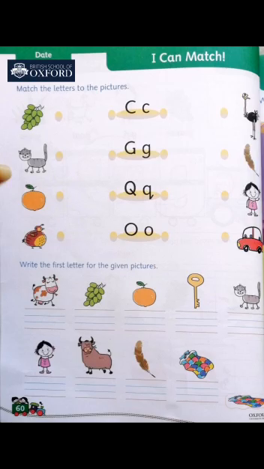Let's open your next page. Here you can see some letters given here. Now on this page you have to match the letters to the correct picture. C is the starting letter for cat, so you have to match it with cat. Cat, grapes, orange, quail, ostrich, girl, car. You have to match it with the correct picture.